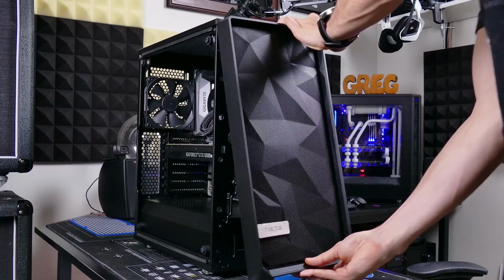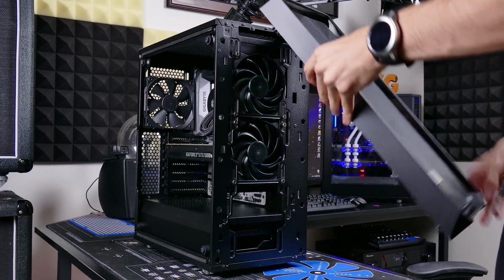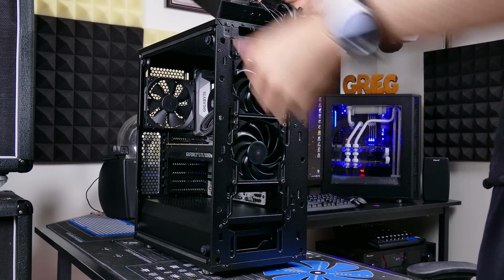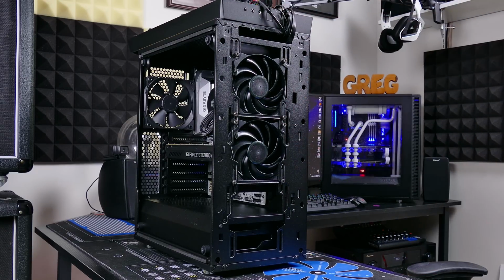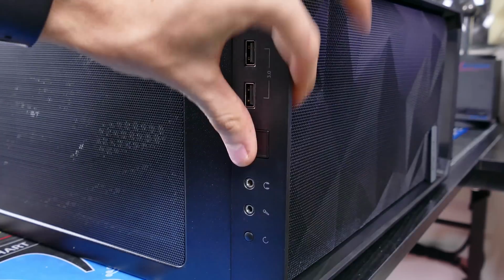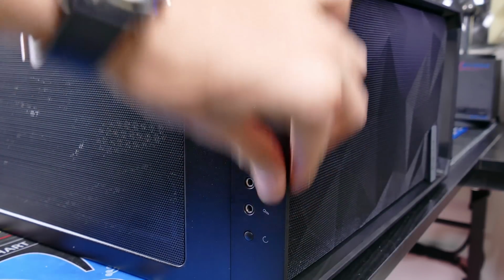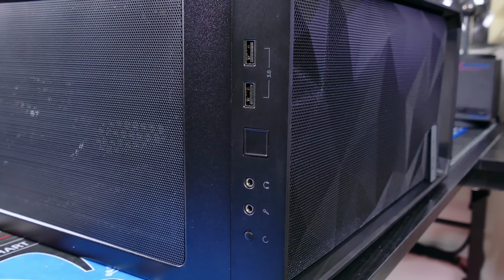The front panel is also a bit more difficult to remove, and you'll find that the front I/O ports have been integrated into the front panel, so be careful when you remove this. You'll have to mind the cables that are attached up top. In terms of front I/O, you'll find the exact same configuration here as was on the C: reset switch, microphone jack, headphone jack, power button, and 2 USB 3.0 ports.